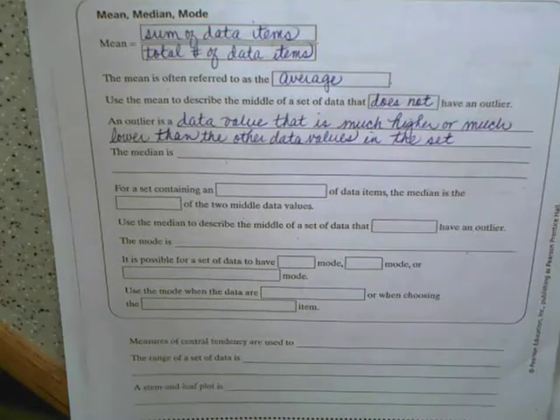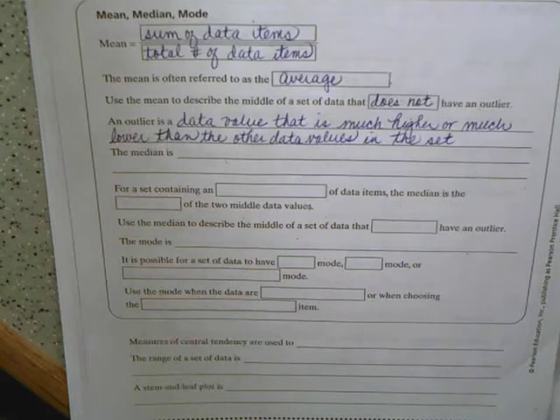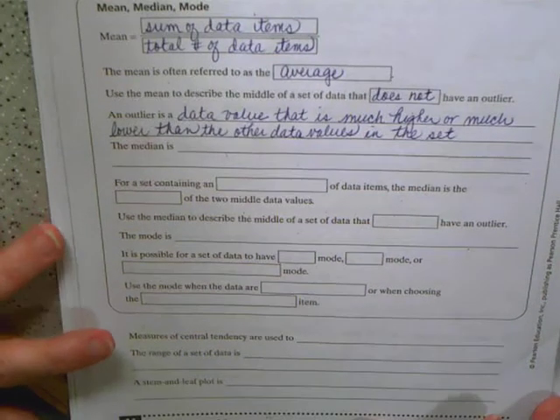So it lies outside of most of the other data, basically. So it's an outlier. All right, another term is median.